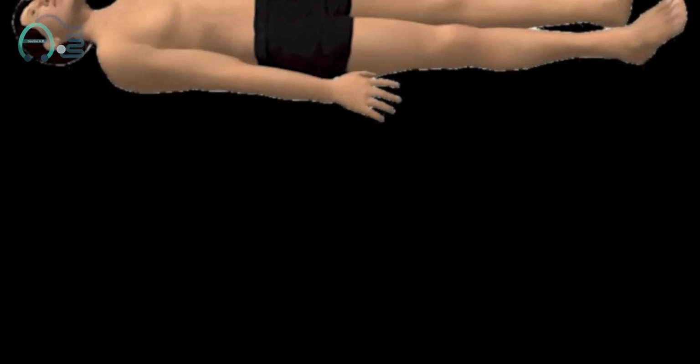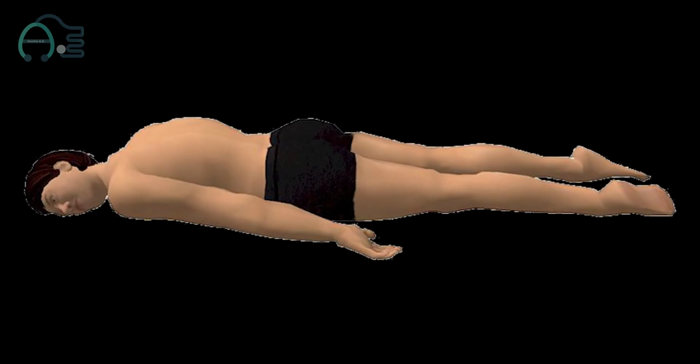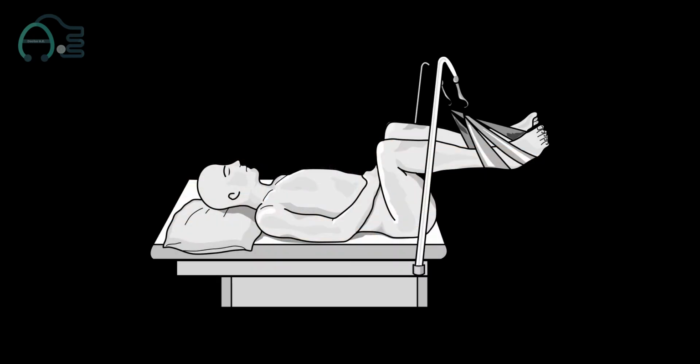Some similar positions. Supine position. In this position the body is lying down with face directed upwards. Prone position. The body is lying down with face directed downwards and the back upwards. Lithotomy position. The body is lying supine with hips and knees fully flexed and strapped for support.